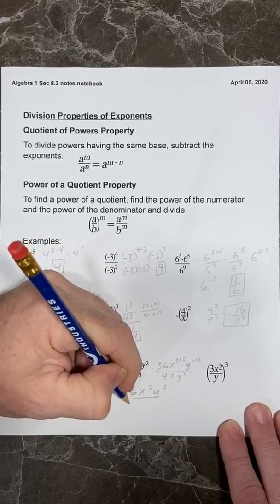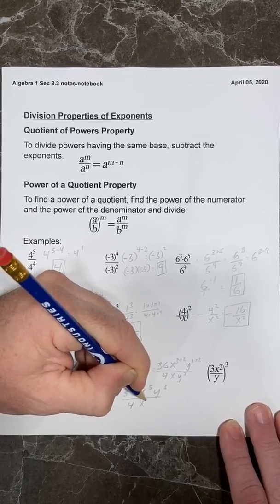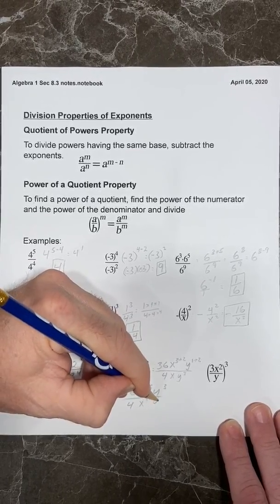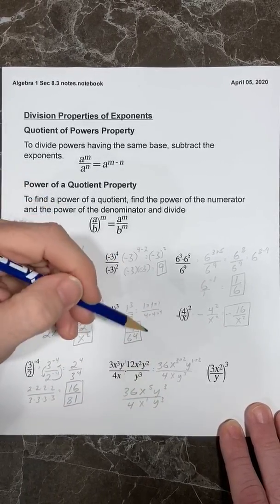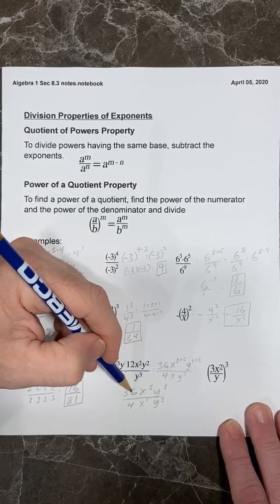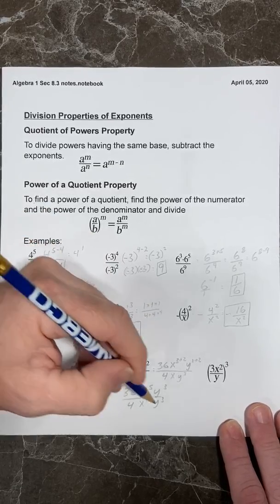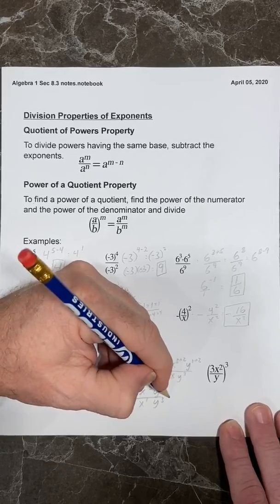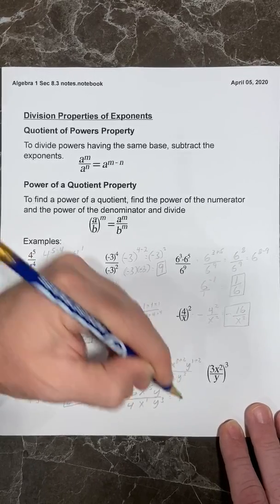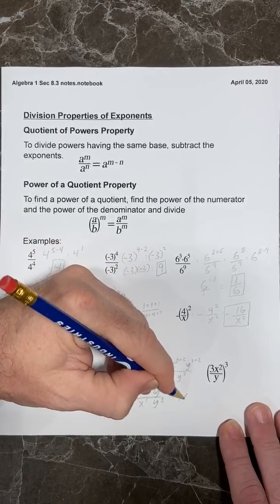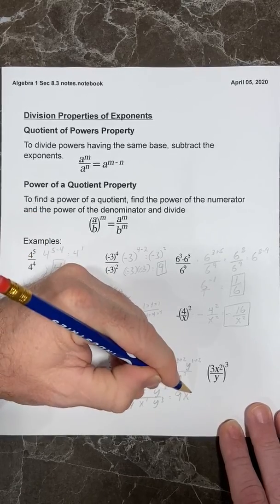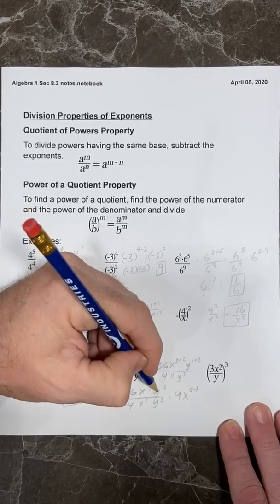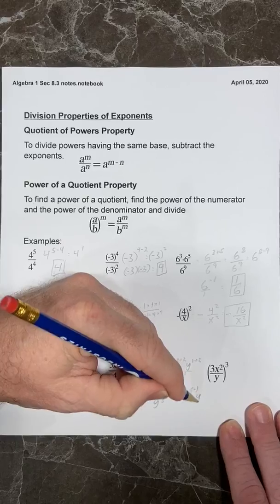And then 4x, which is technically x to the 1, y to the third. So now we can divide it. 36 over 4, 36 divided by 4 would be 9. And then for the x's, 5 minus 1. y's, 3 minus 3.